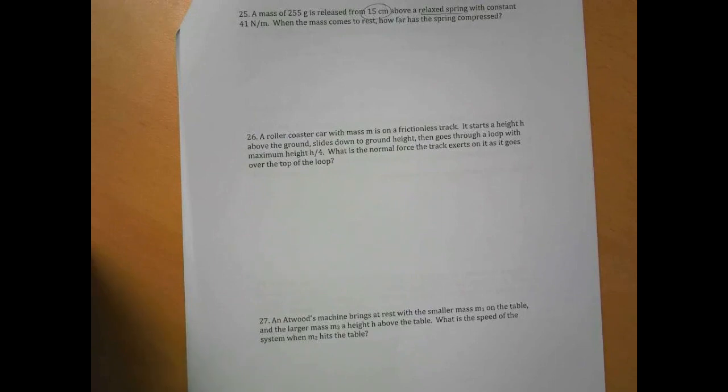Yunjung, read the first sentence aloud. So what's the spring doing? Do you need to read it again? It's relaxed. So what does that mean?